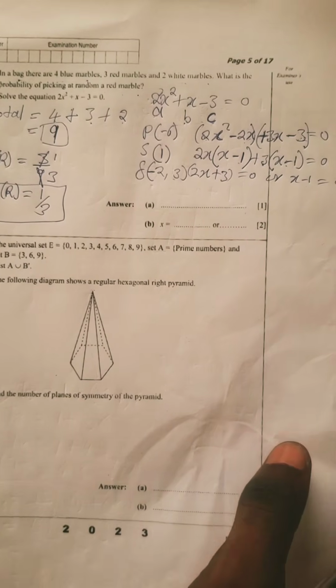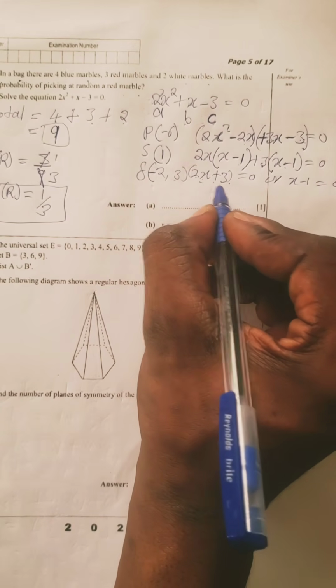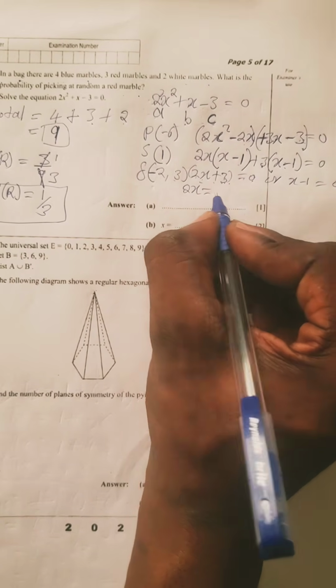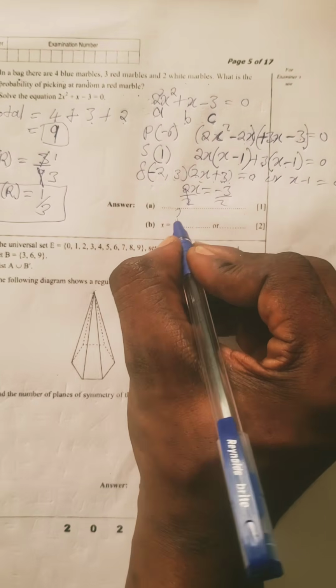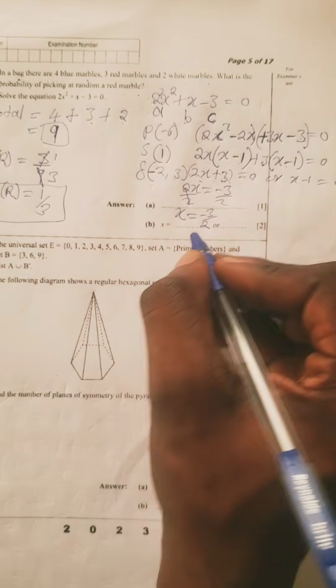From here, what do you say? This is our first: 2x plus 3 being equal to 0. We take 3 to the other side, we are going to have 2x being equal to, when 3 crosses the equal sign, it becomes negative 3, over 2. So our first x value is negative 3 over 2.